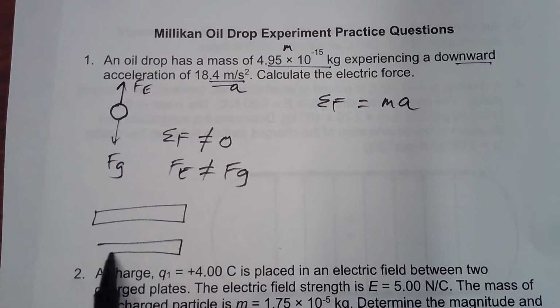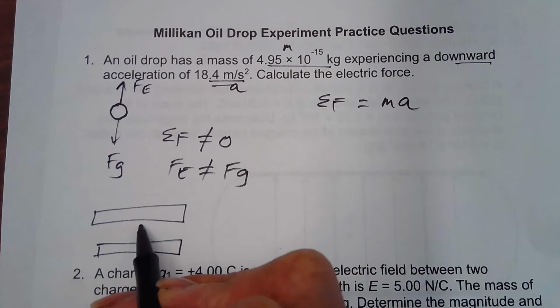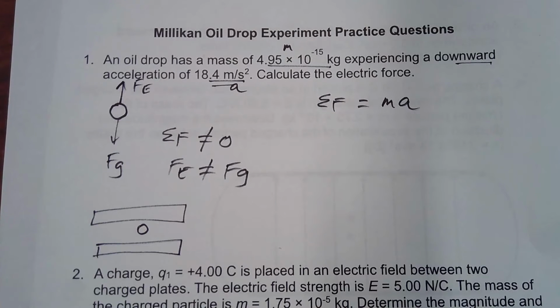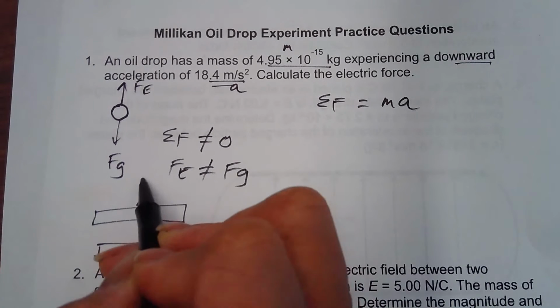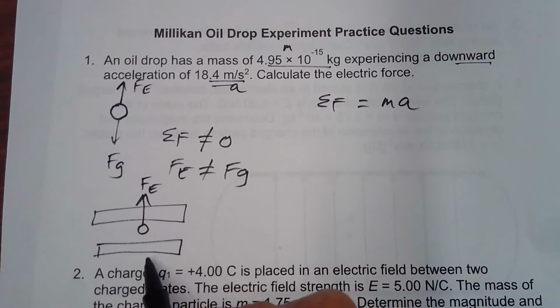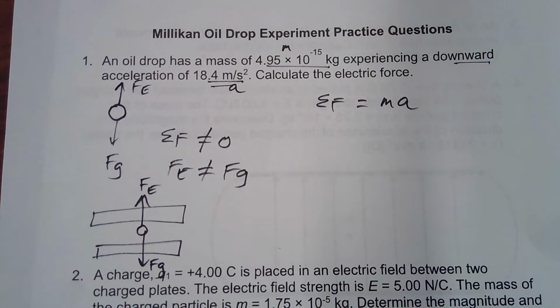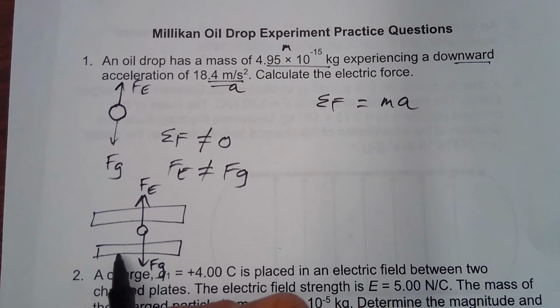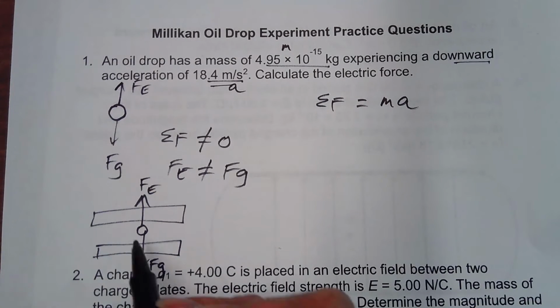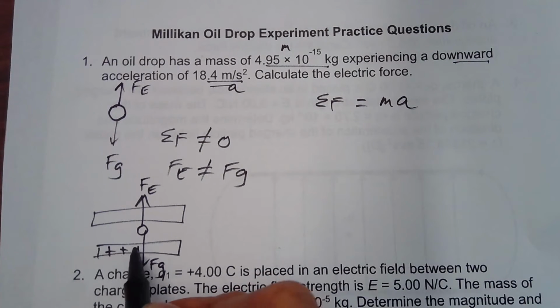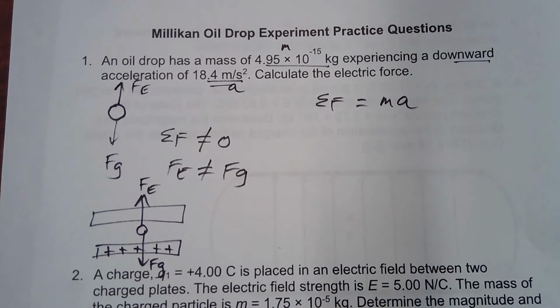So you've got these two parallel plates. If the oil is suspended right here, what do you want the parallel plate on the bottom to be? So that it actually gets the Fe going up and the Fg going down. What do you want the charge on the plate on the bottom to be? You want it to push up, right? So the electric field lines then have to be going up, so the plate on the bottom should be positive to do this correctly, to suspend it, right?